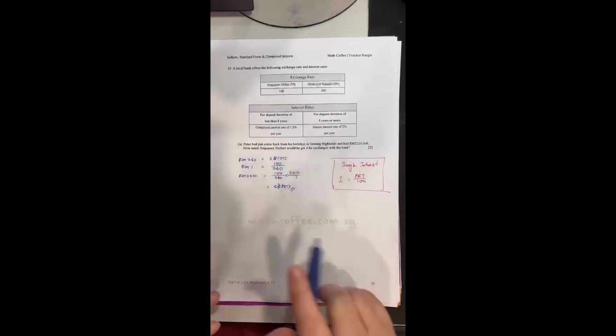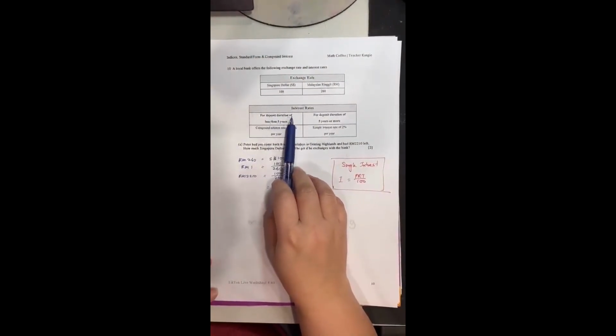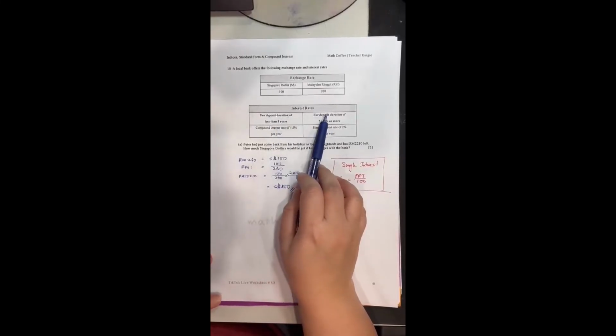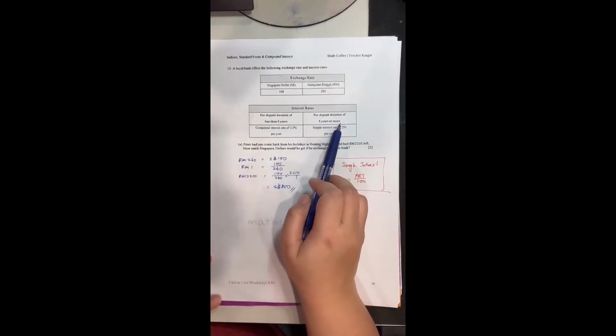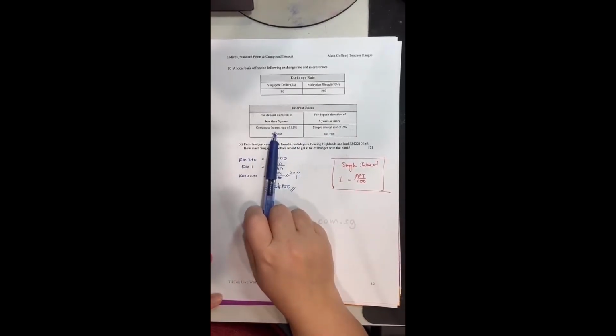So let's go back to the information just now and let's take a look. Of course, we don't look at the exchange rate already. Now we are looking at this interest rate. So over here, you can see the deposit duration less than 5 years, the deposit duration 5 years or more. So should we be looking at a compound interest 1.5% or should we be looking at a simple interest of 2%? That boy put into the bank for 8 years.